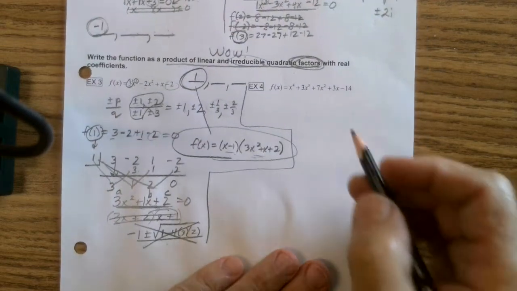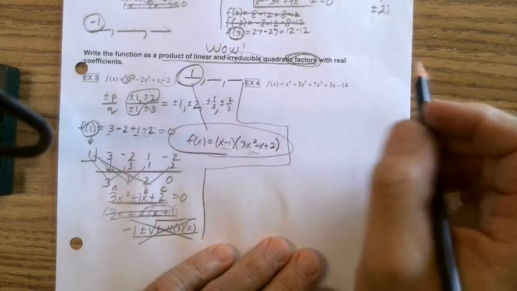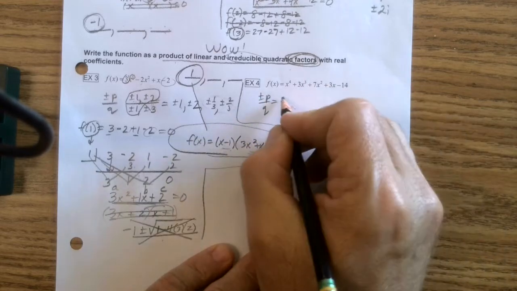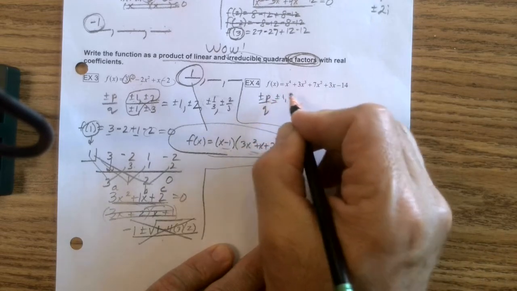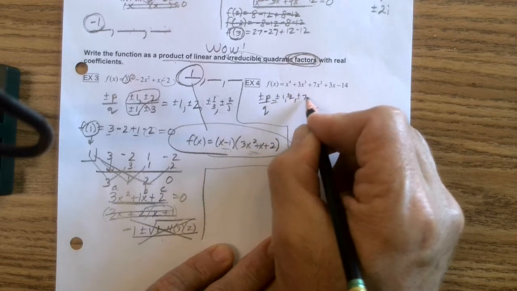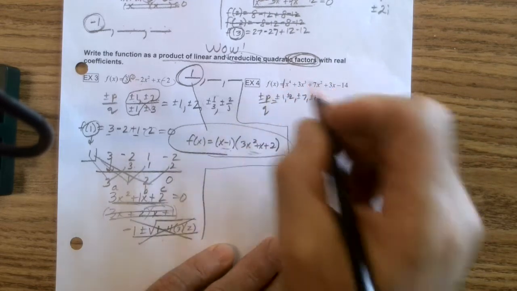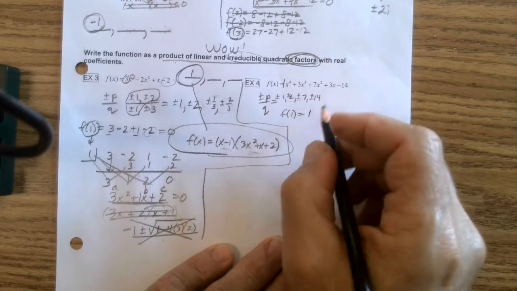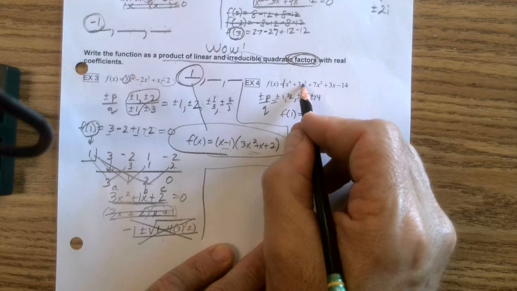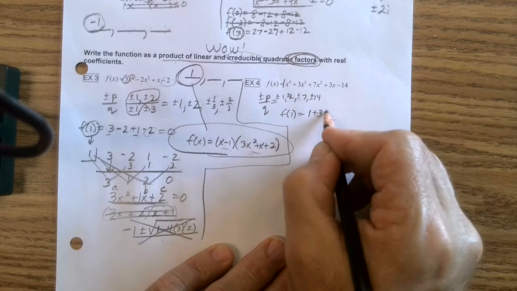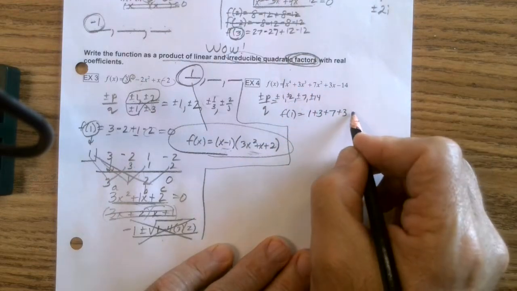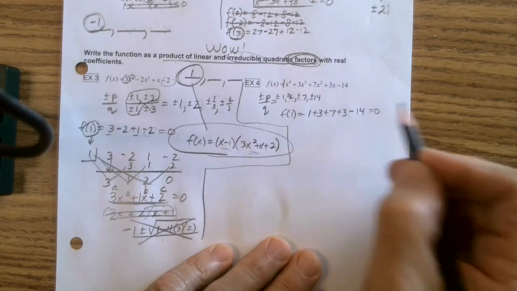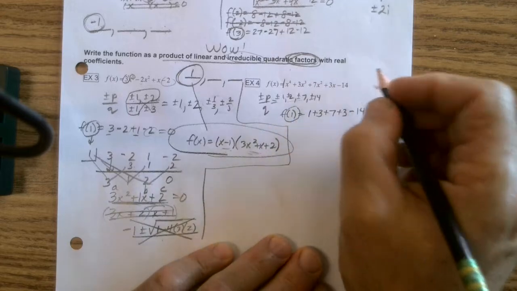I got 2.5 minutes, so watch this. So, plus or minus p over q, 14, 1, 2, plus or minus 1, plus or minus 2, 7, 14. Good news, it's all over 1, so I can get to work. Let's try to find 1. 1 to the 4th is 1. 1 cubed 1 times 3 is 3. That's a 7. That's a 3. And boy, they gave us a good one to start. So this equals 0. Thank goodness. So here's one of my answers.